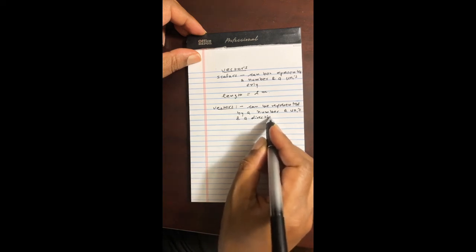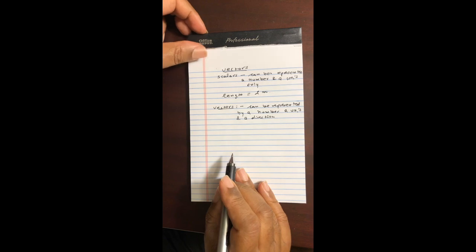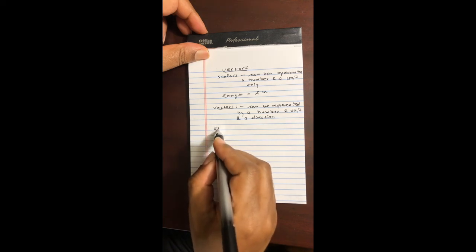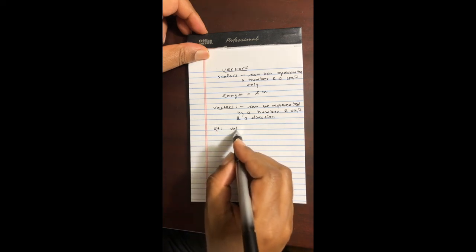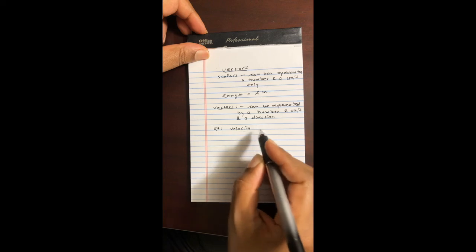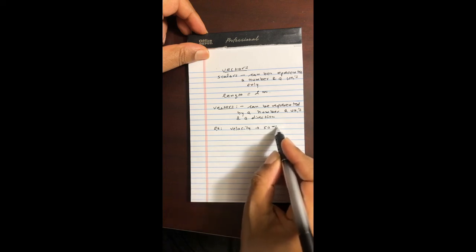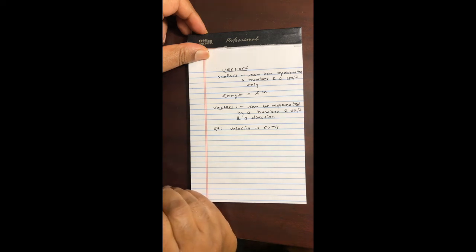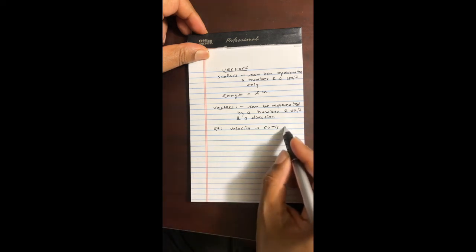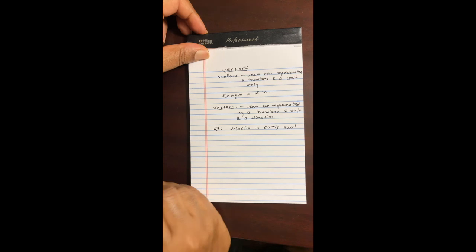So for these physical quantities, we need direction in addition to a number. They have magnitude and direction. For example, take velocity. If I say a car is moving at a velocity of 50 meters per second, that's not enough information. Is it going east? Is it going west? And so on. So you need a specified direction. So velocity is a vector because of that.